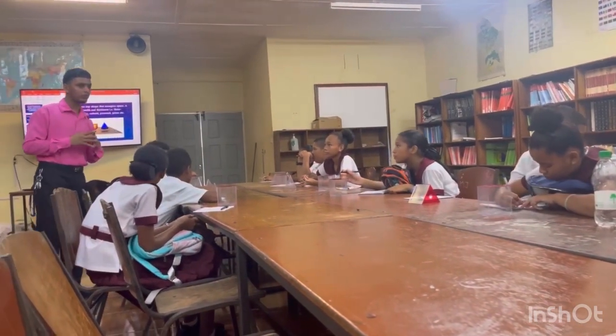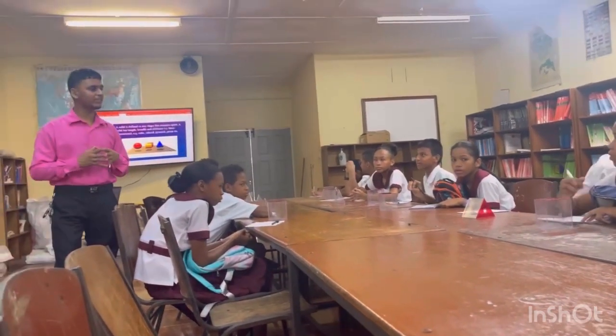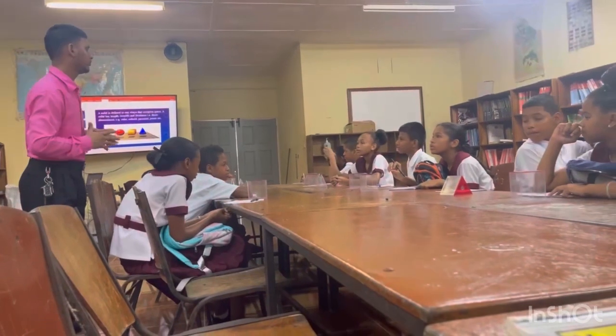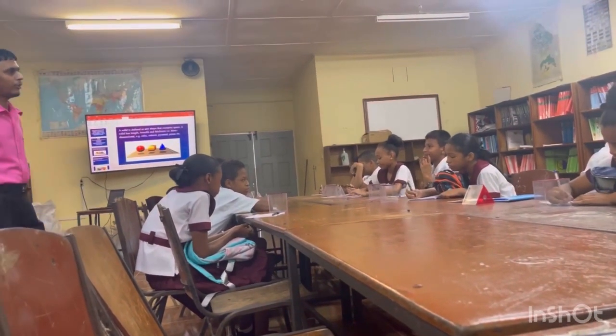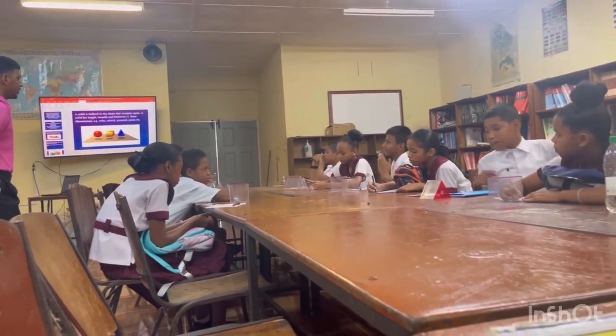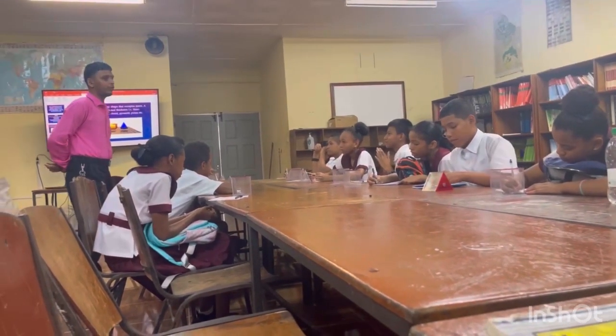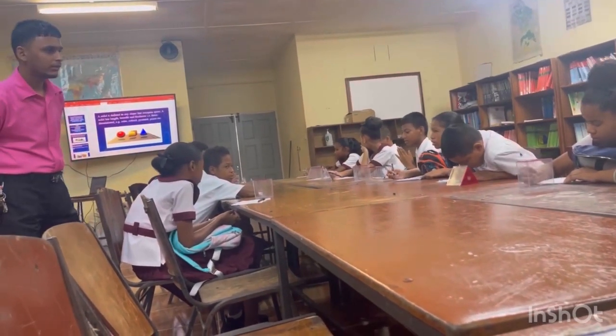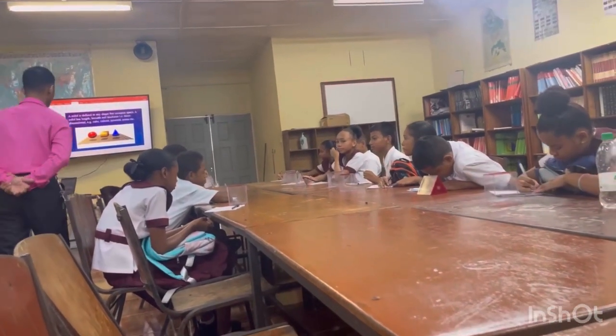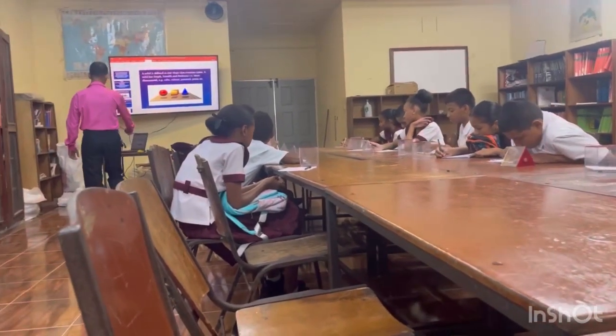About the cuboid now. Does the cuboid have the same dimensions as the cube? No, it does not. So, what do we know about the cuboid? If they don't have the same dimensions, it means that the length, breadth, and thickness will be different. Very well. So, you're correct, right?